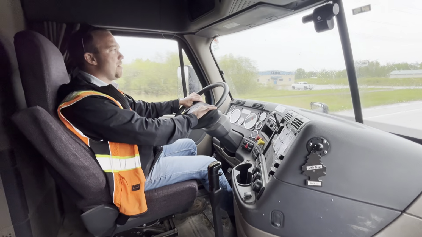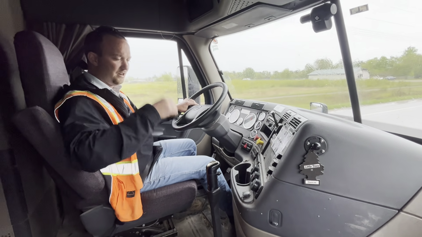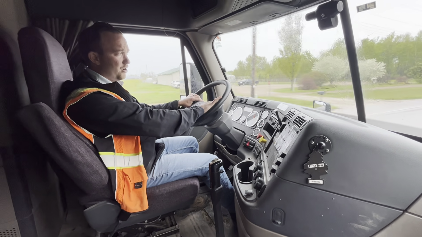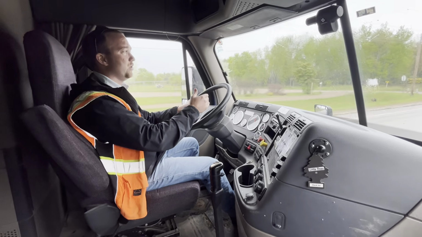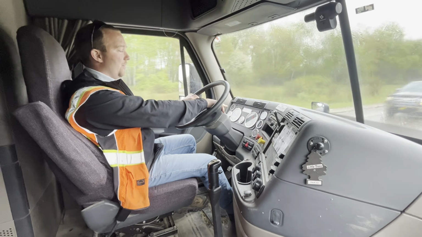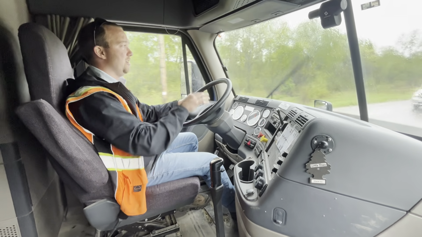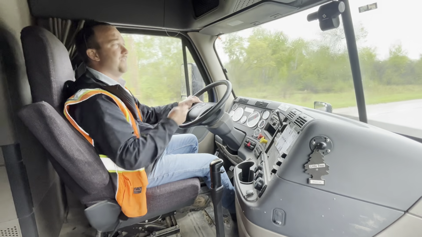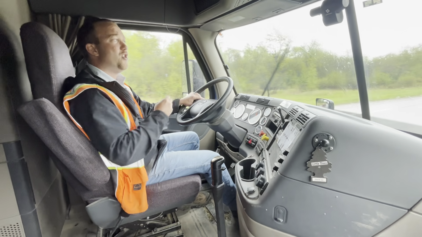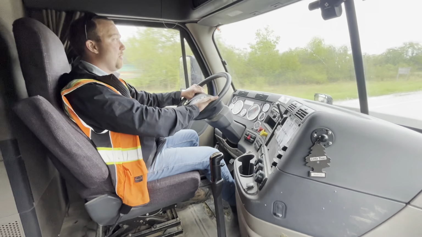A couple things to remember here too is if you ever get lost in the transmission, like, I don't know what gear I'm in, or I don't know what gear I'm going to, you can look at your speedometer, and that'll help you as well. In this case, with a straight 10 speed, if you're at 45 miles an hour, 5 plus 4 is 9. You should be in about 9th gear. If you're at 35 miles an hour, 5 plus 3 is 8. You should be in about 8th gear.